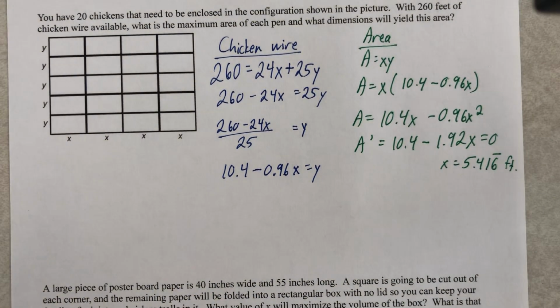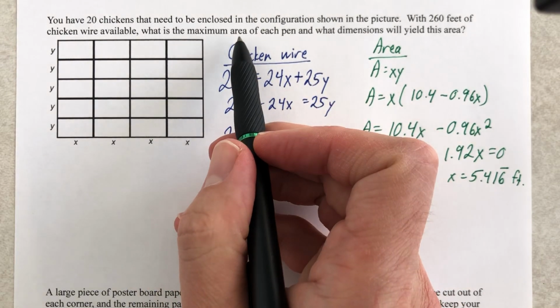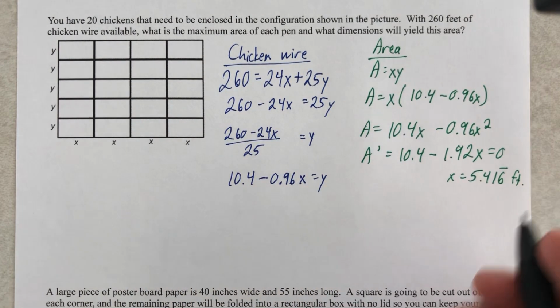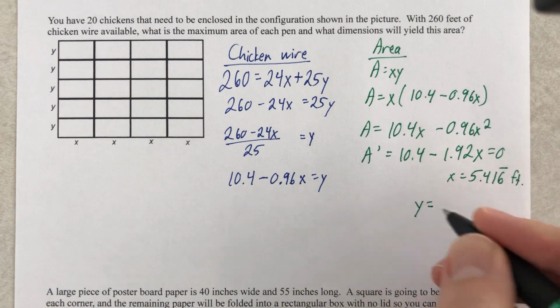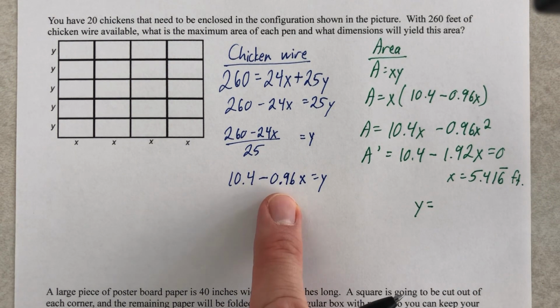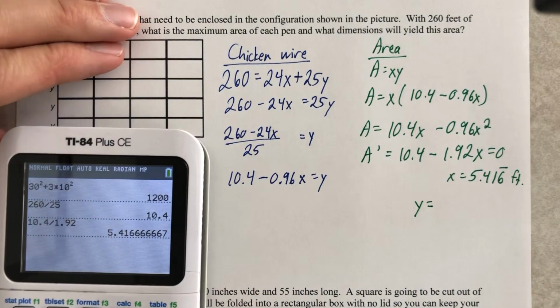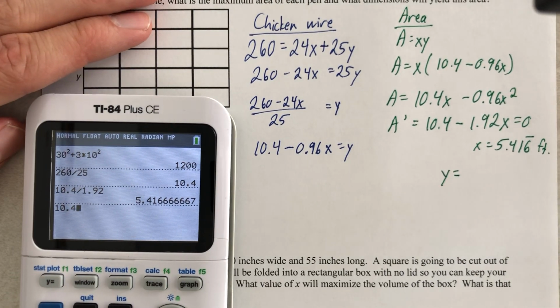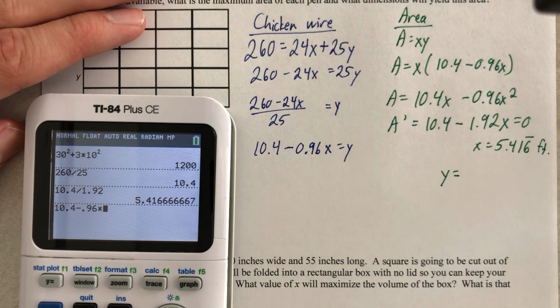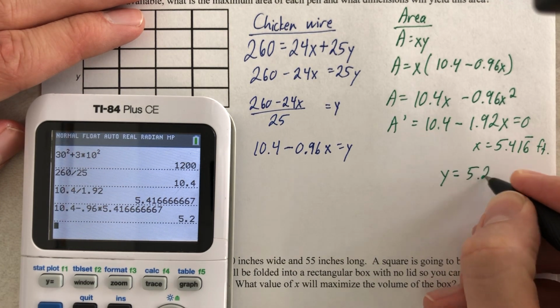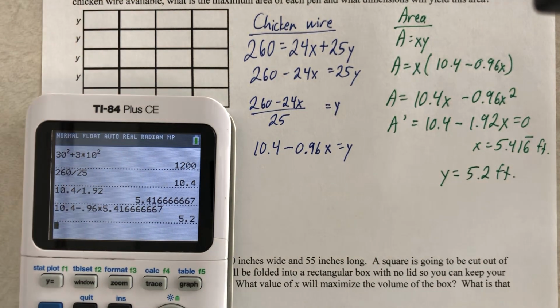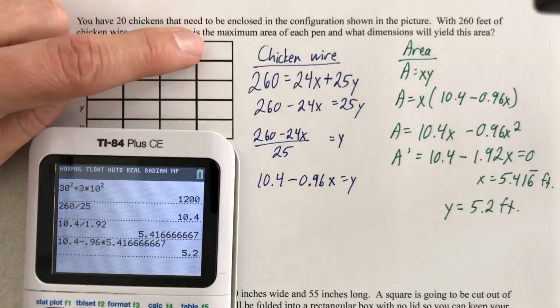Let's make sure we're answering the question, though. What is the maximum area? Haven't done that. And what dimensions will yield this area? Well, we can go ahead and find y, which I'll do by just plugging things in right here. I'm not even going to show the work. Let's just start typing. So 10.4 minus 0.96 times that last answer. You can save it or not, that's up to you. And I have 5.2 feet. Okay, good to know.